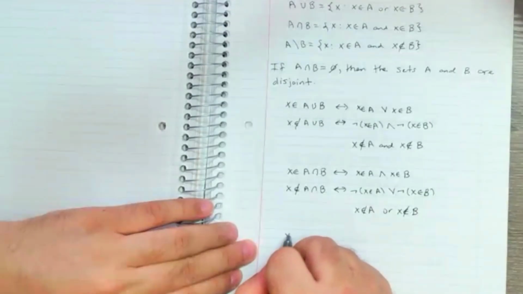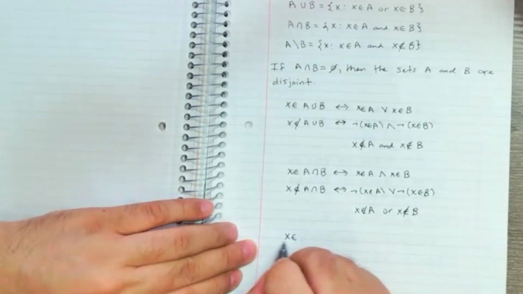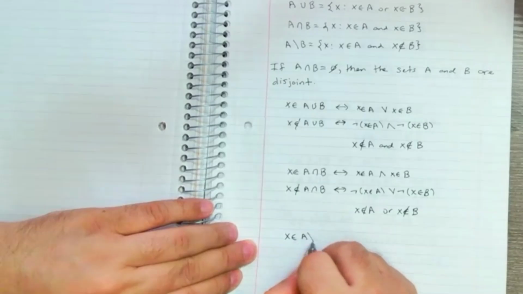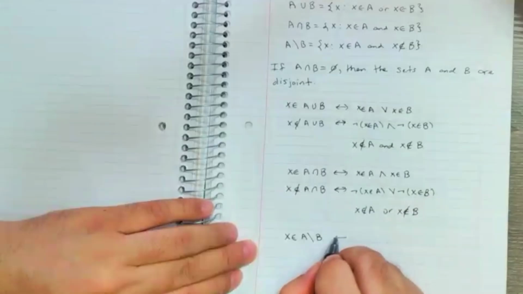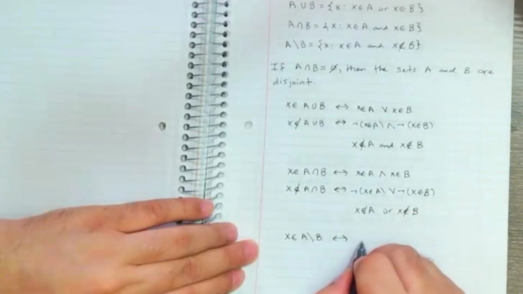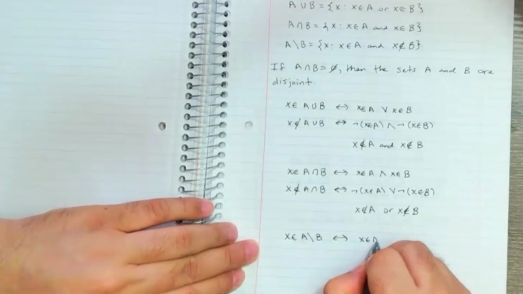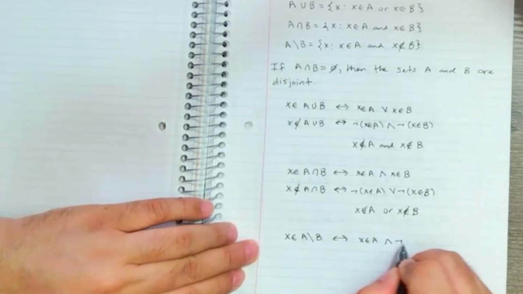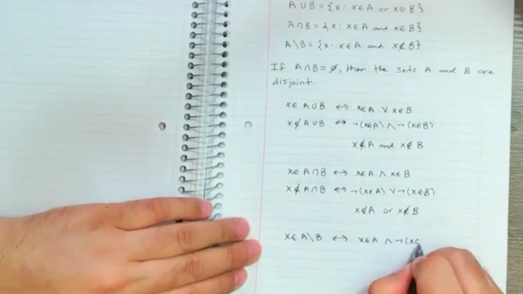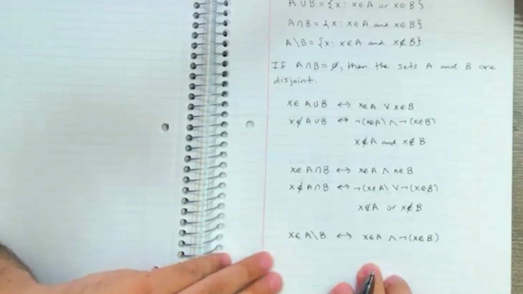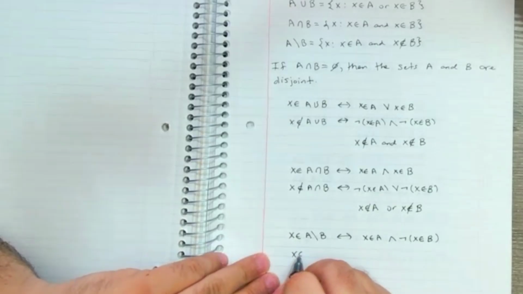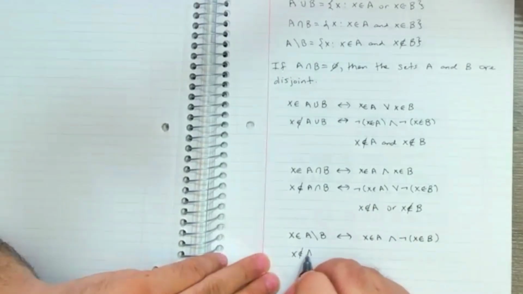So now let's look at what it means for an element to be in the complement of the set B in the set A. This is equivalent to the logical statement X is an element of A, and it is not true that X is an element of B. And so what does it mean for an element to not be in the complement of B in the set A?